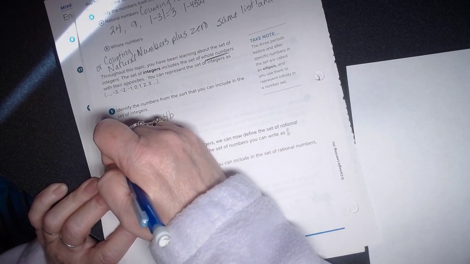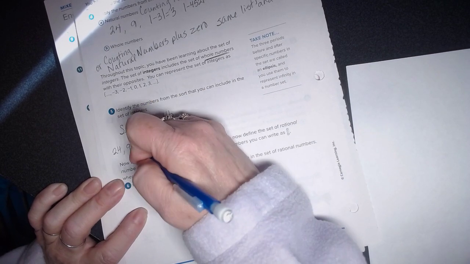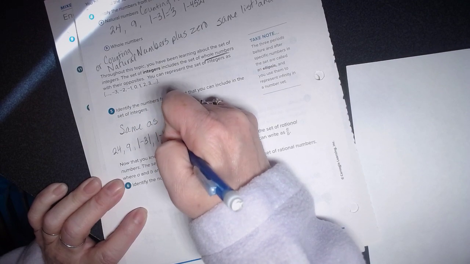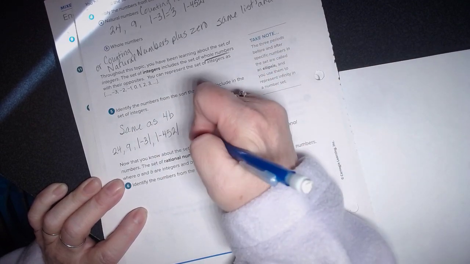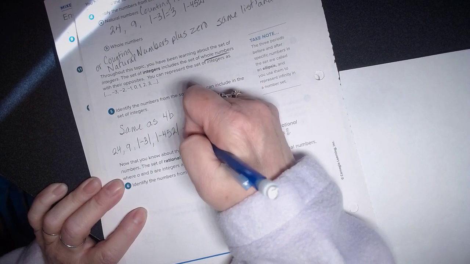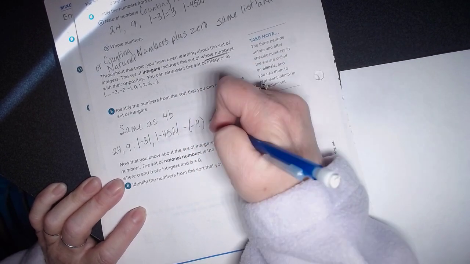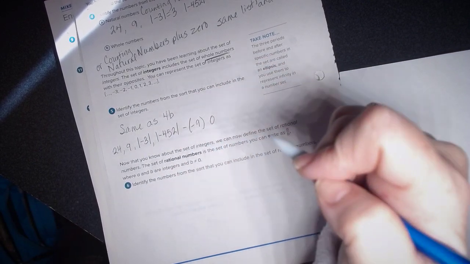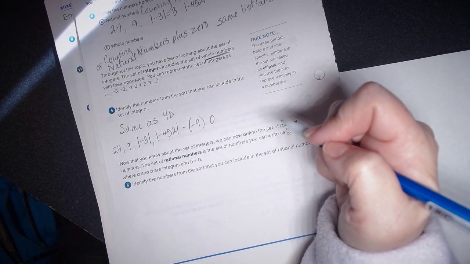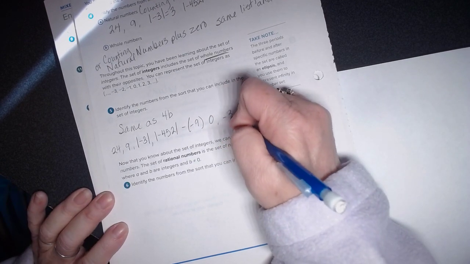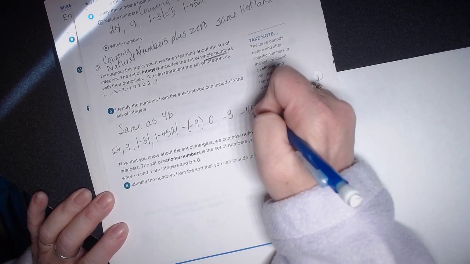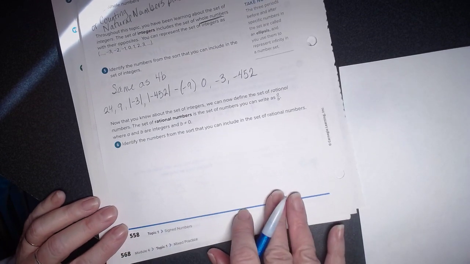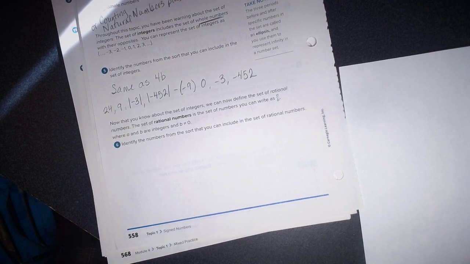So that 24, 9, absolute value of -3, absolute value of -452, and so on, the opposite of -9, 0. But then it's also now going to include the negative numbers. So -3, -452 from that set of numbers. Sorry, I just had to peek at my other sheet with the numbers that were in that sort.